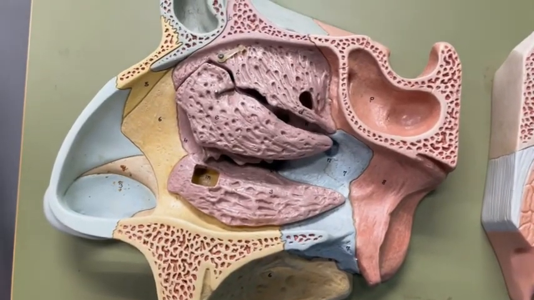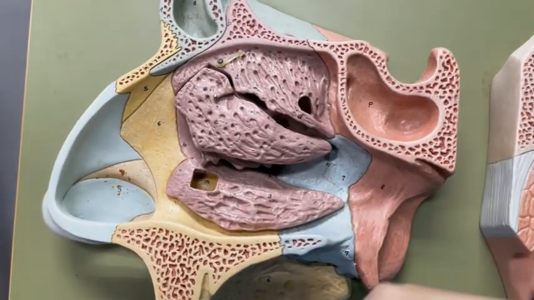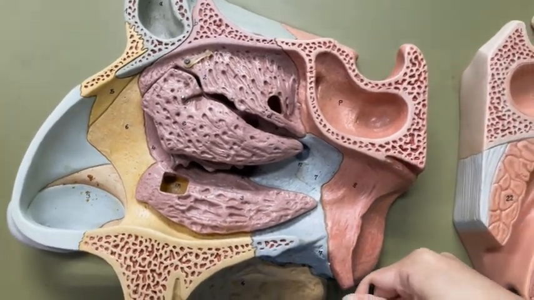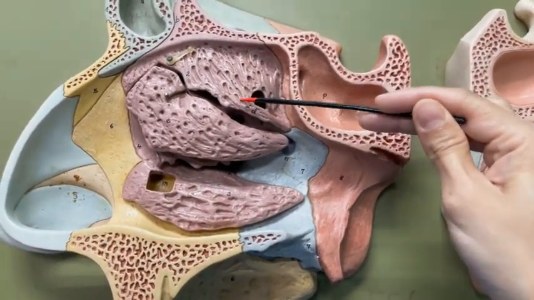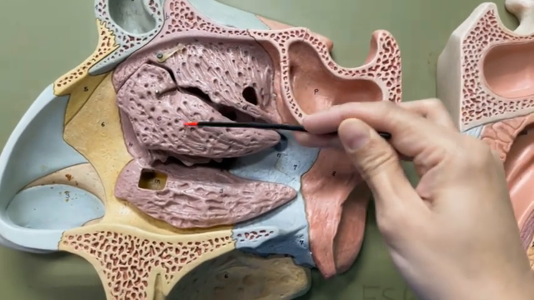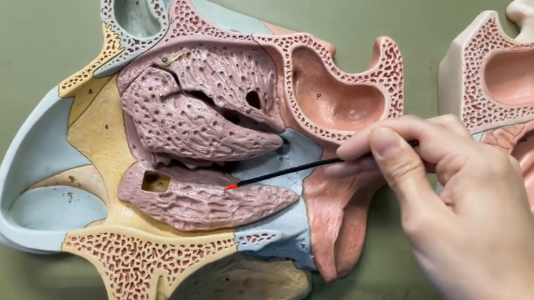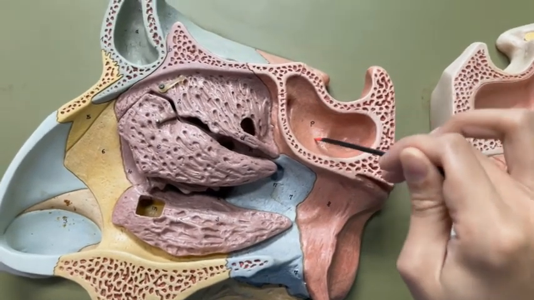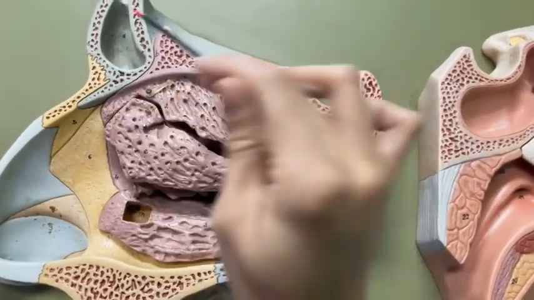Move on to this model. This is also the lateral wall of the nasal cavity, but without the mucosal layer. This is the superior nasal concha, this is the middle nasal concha, and this is the inferior nasal concha. This is the sphenoidal sinus, and this is the frontal sinus.